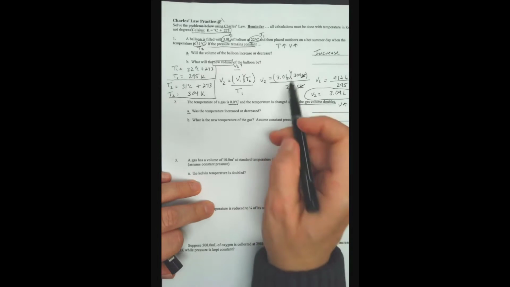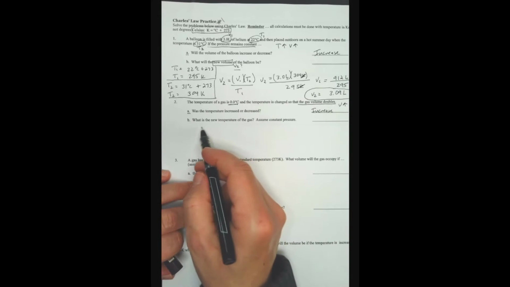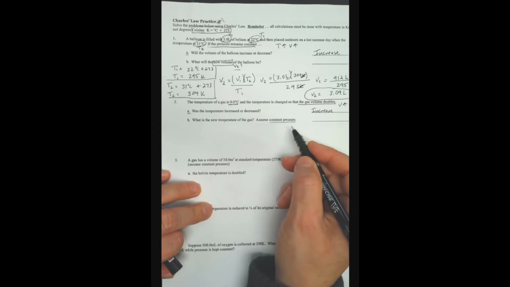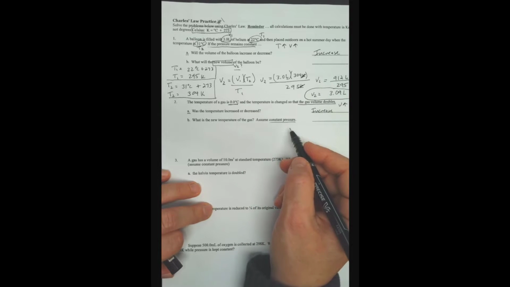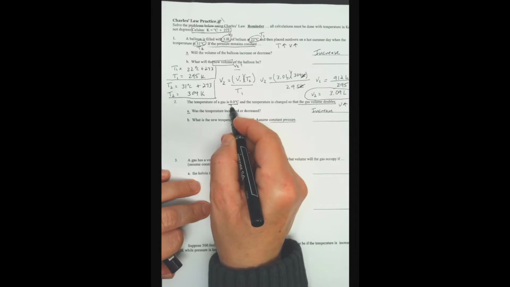Well, if we doubled the volume, that means our volume increased. And according to Charles's law, when one increases, the other increases as well because it's directly proportional. So we know that this is also going to increase. Now, as far as what's the new temperature of the gas, we're assuming constant pressure because, again, that's one of the things Boyle's law tells us to do. But if we're doubling the volume, it also means we're doubling the temperature.